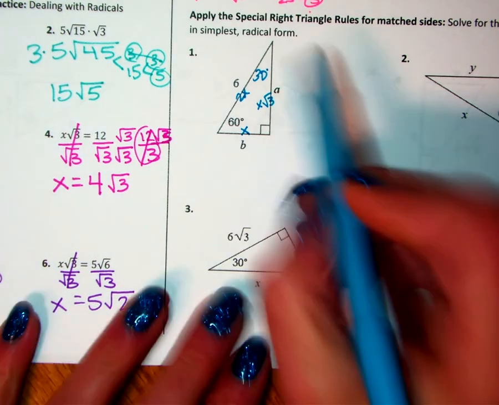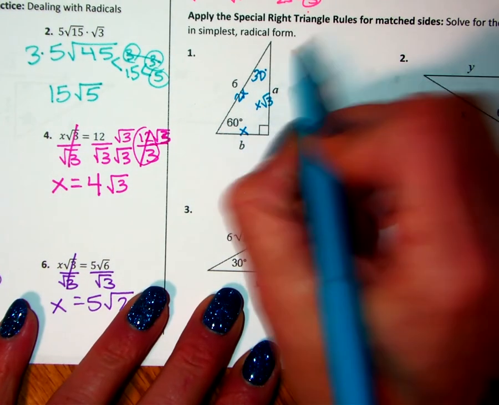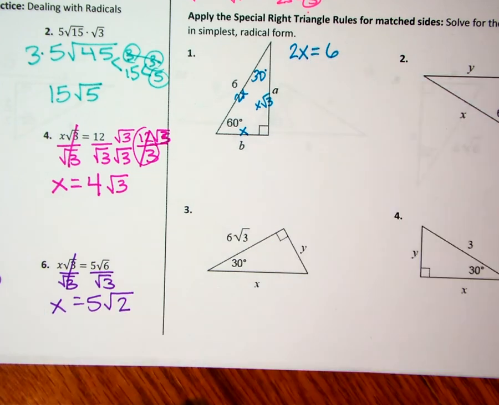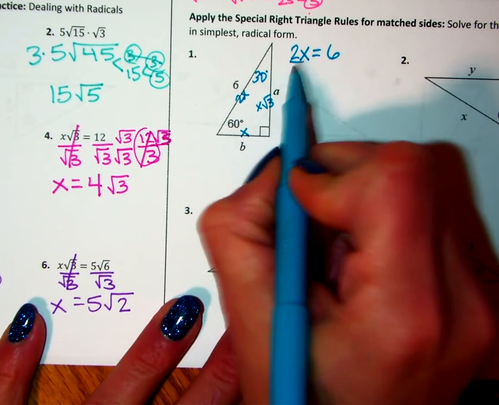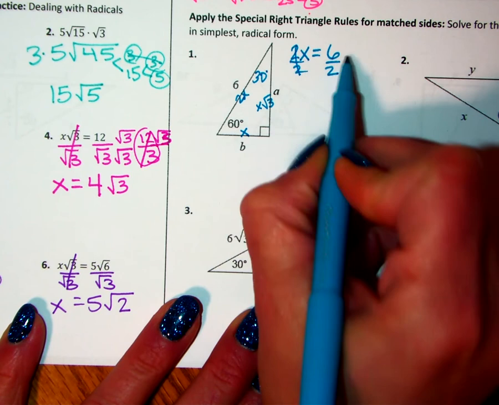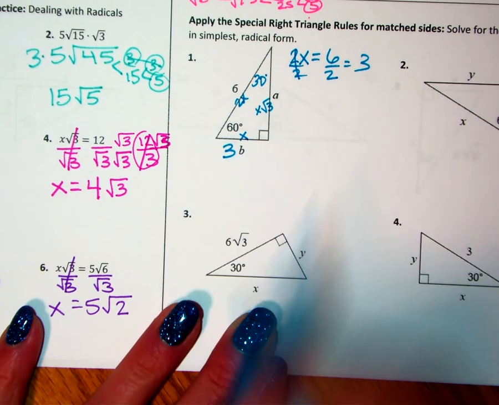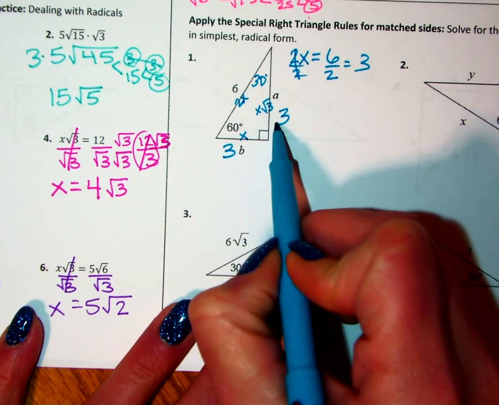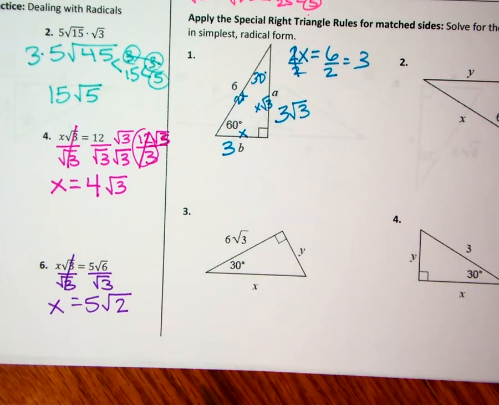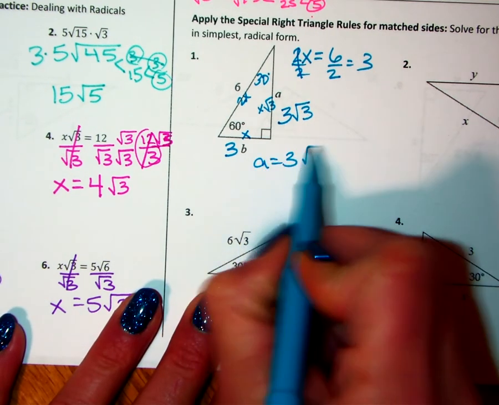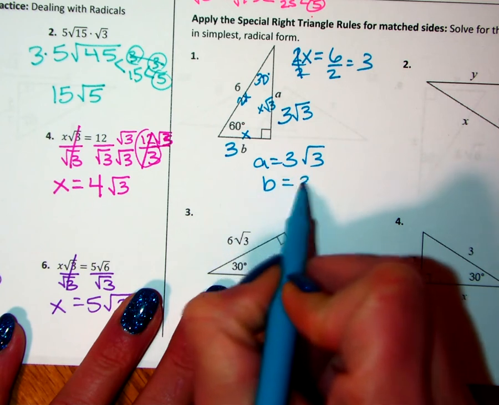So based on being given the hypotenuse, that tells me that my side that's 2x long is actually 6. Okay, we can solve that for x, right? So we know x is 3, so that this is the side that's x, and this is the side that I take the x times the square root of 3. See how that works? So I can say a is 3 square root of 3, and b is just 3.